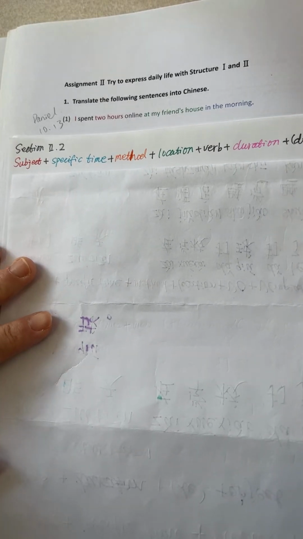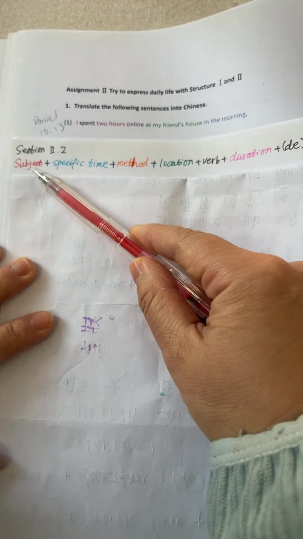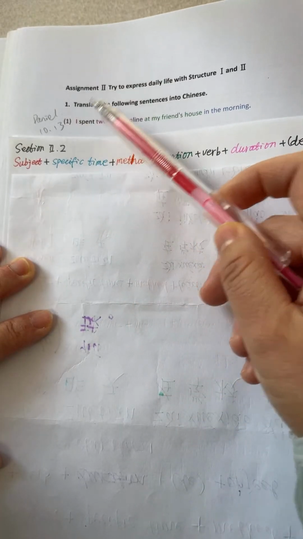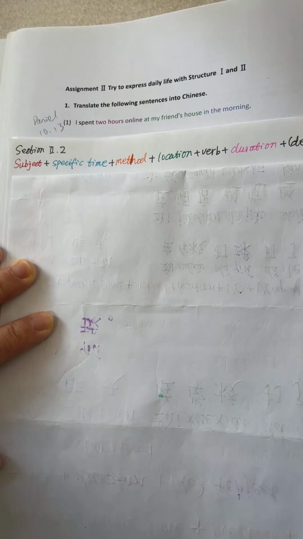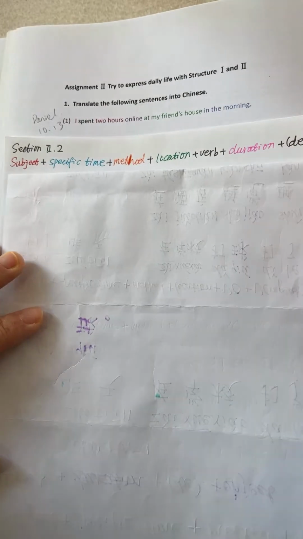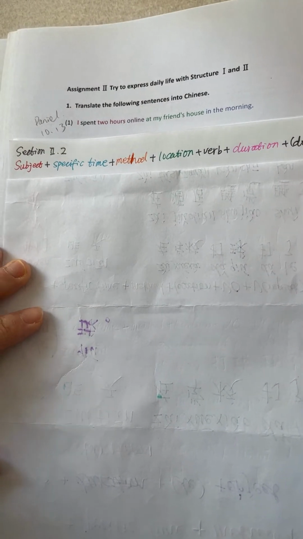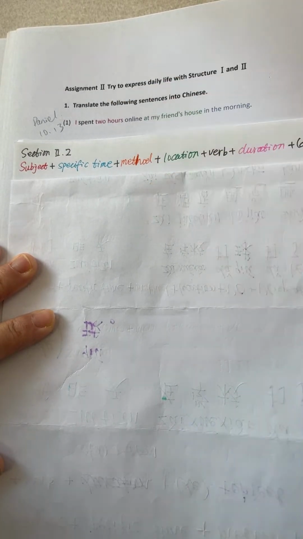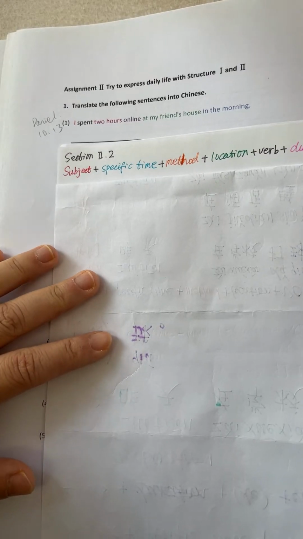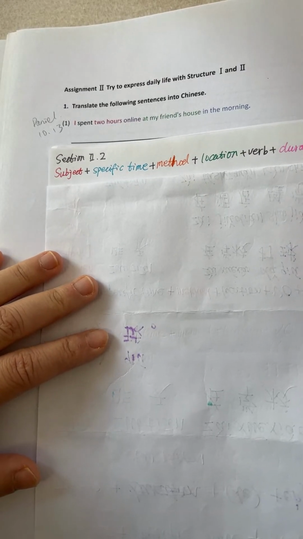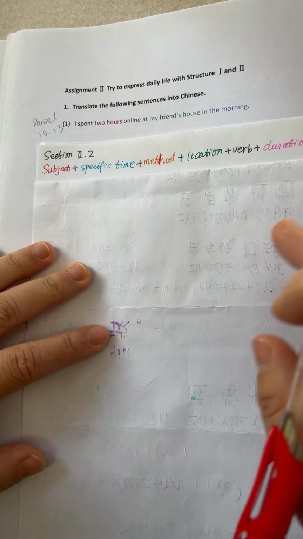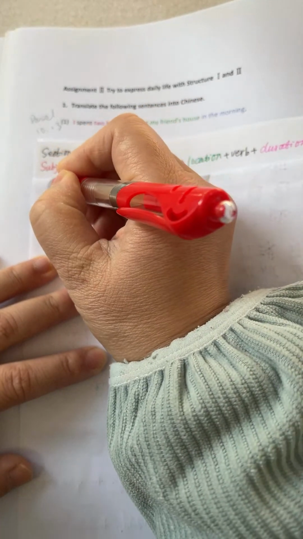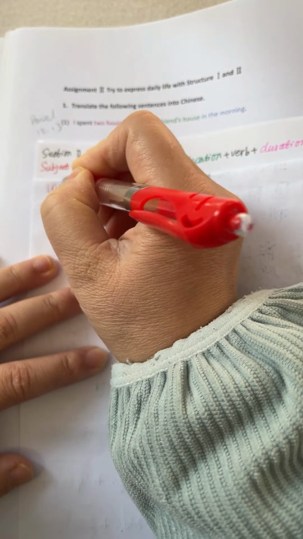So when we follow 2.2, we go one by one. What is the subject? Subject is 我. Go one by one.